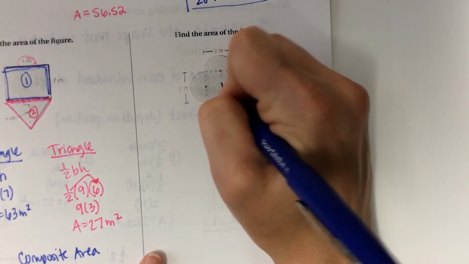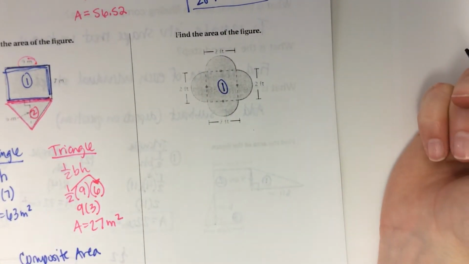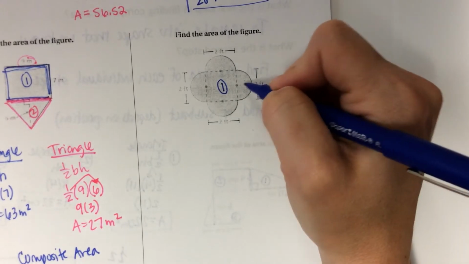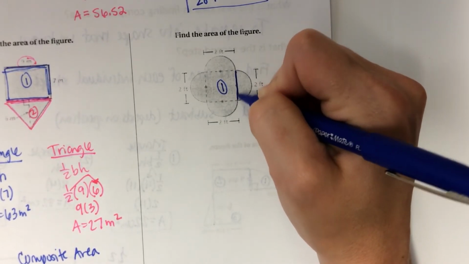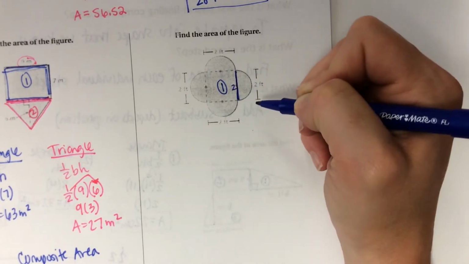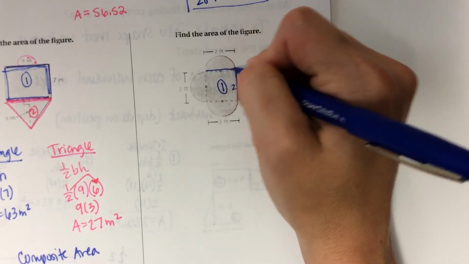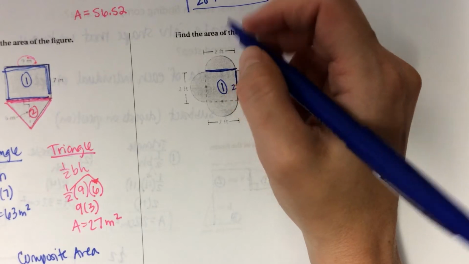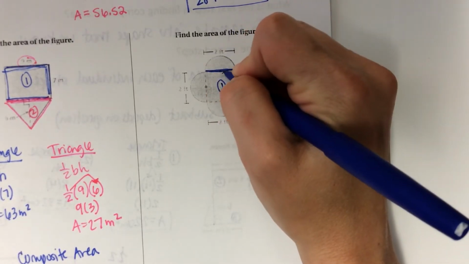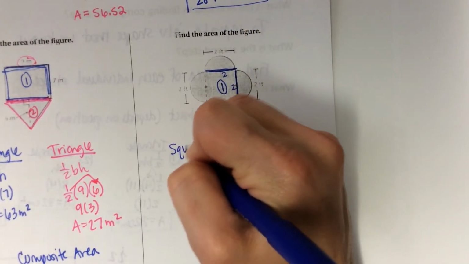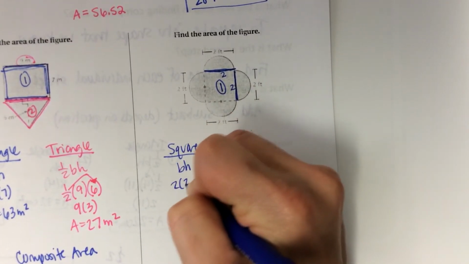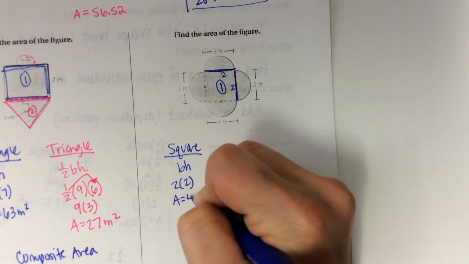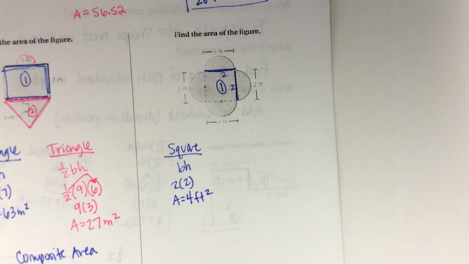Okay, so let's check over how you did. I'm going to start right there in the middle and say I have a square, and it doesn't directly say that, but since this is 2, it's the same as the diameter of your circle. So this is going to be 2 for my height, and then my base for my square, since this is 2, would also be 2. So our square is base times height. 2 times 2 would give us an area of 4 feet squared.